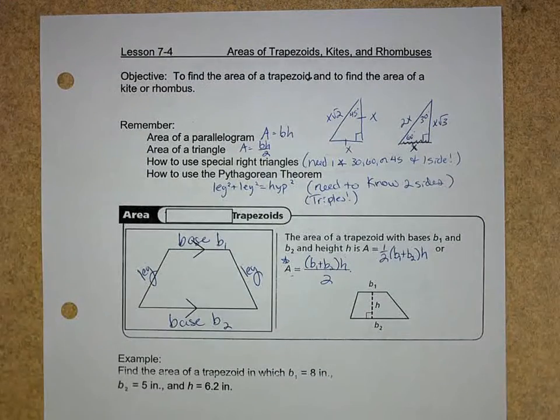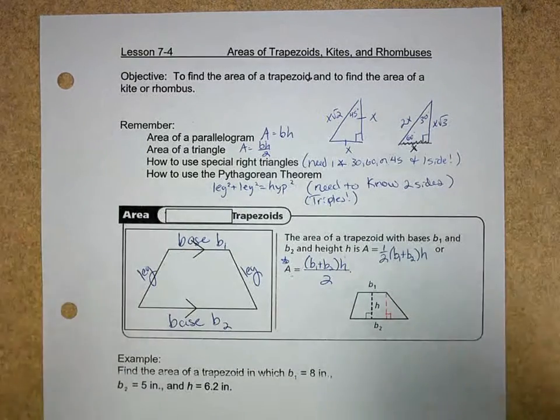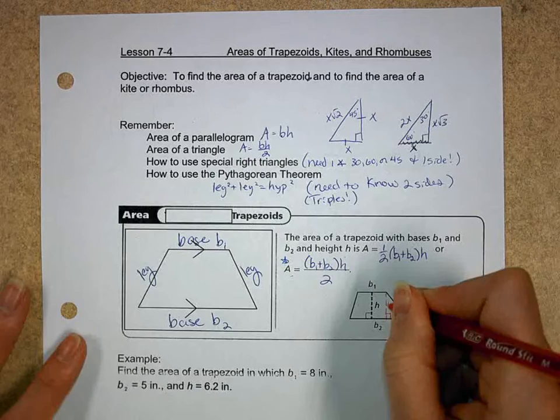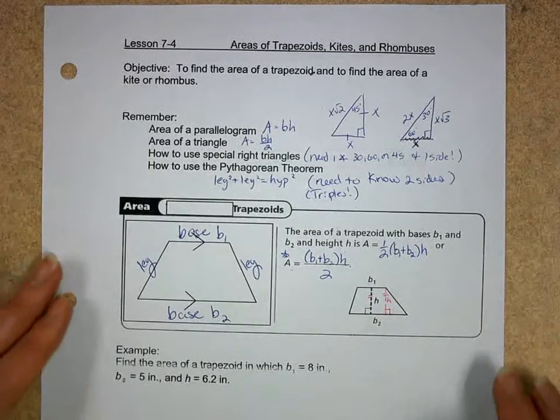But here's going to be a key thing that you need to remember. You can draw in your height in order to make right triangles. So don't forget, and these would be the same size. So don't forget, your height can be located in many different places on a trapezoid, but we're going to be using right triangles to our advantage.